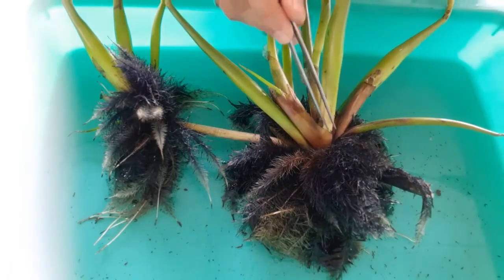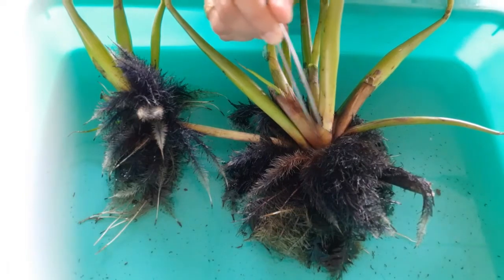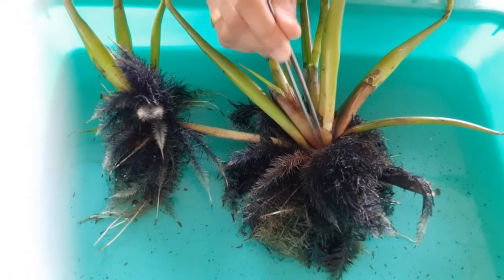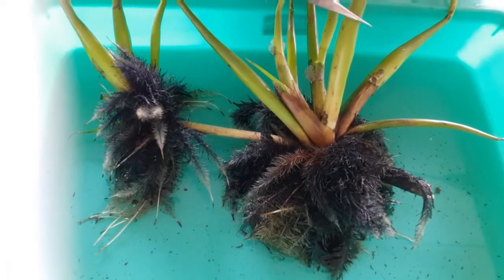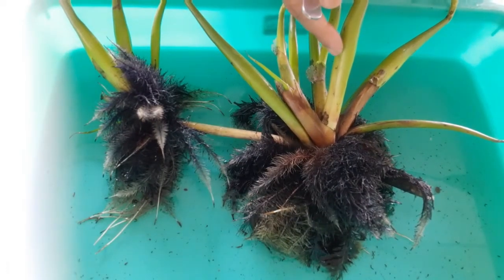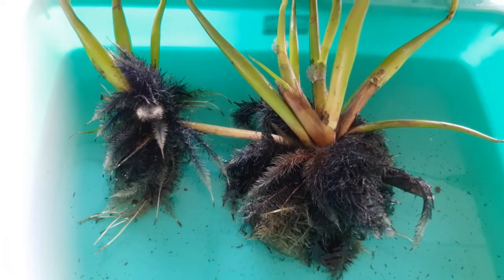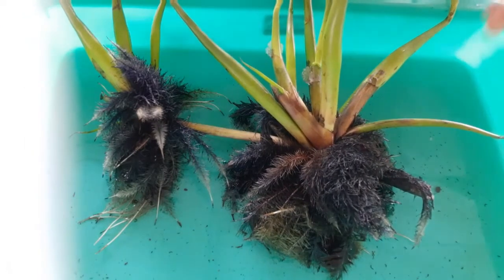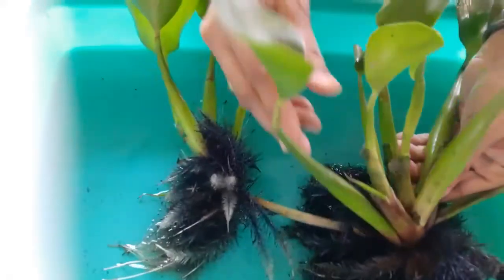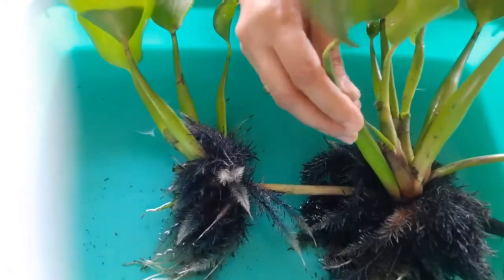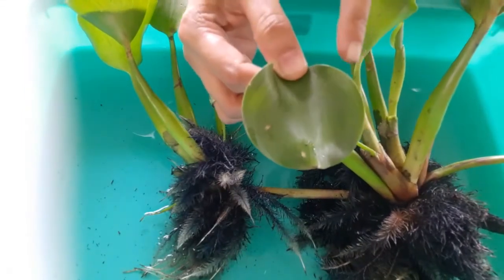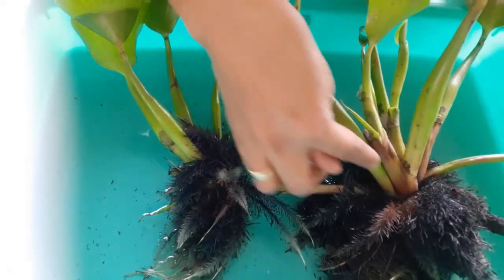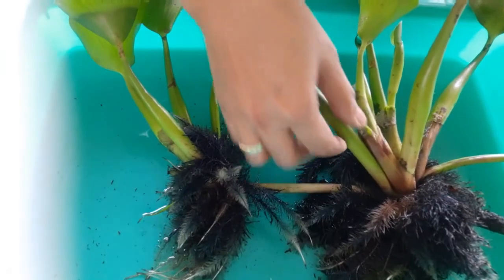So we have seen parenchyma tissue is present in the condensed stem here. It is also present in this part. So you can see this part is swollen. So this is the swollen petiole of the leaf. You can see one leaf. So this is the leaf lamina part, the flat green part, and this is the stalk of the leaf which is swollen.